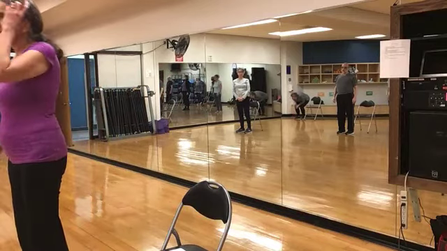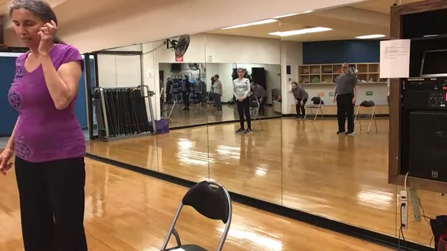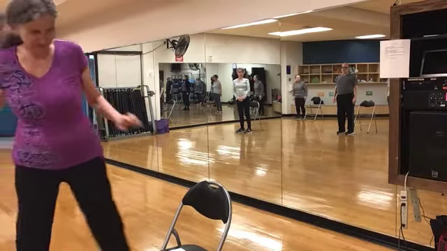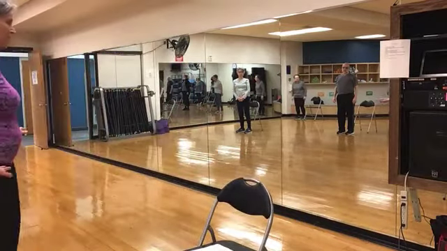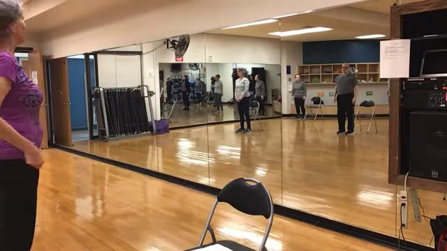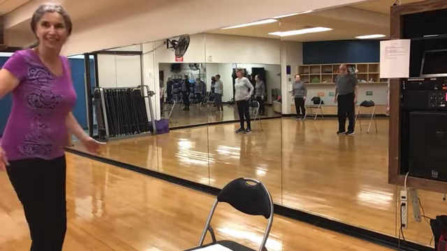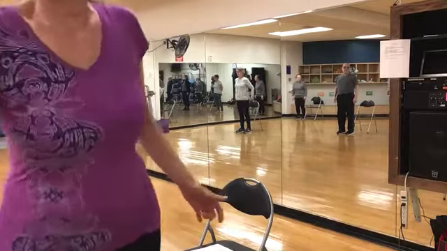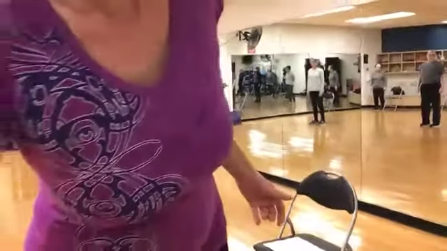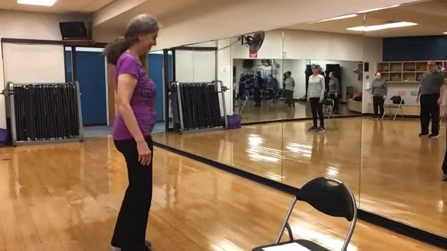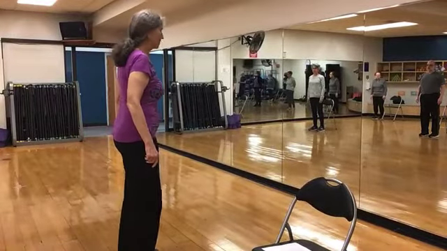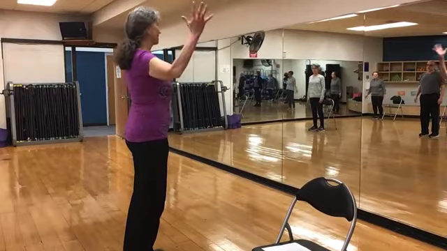Okay. We'll do the standing sun salutation with the awareness on the spine. I'm just gonna face this way to make it easier to follow. Prayer.